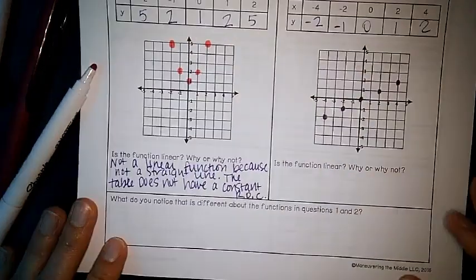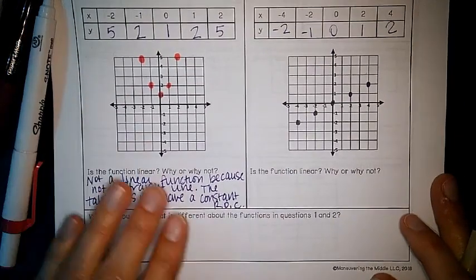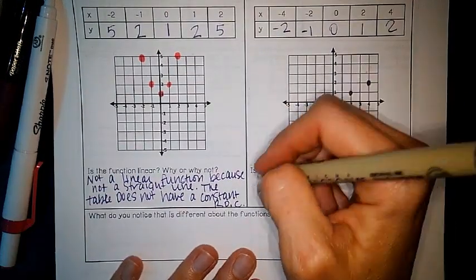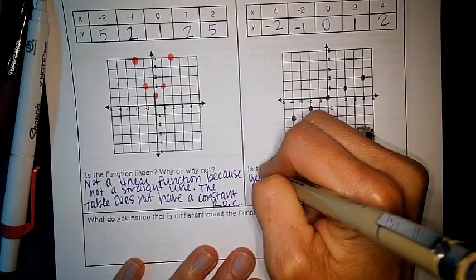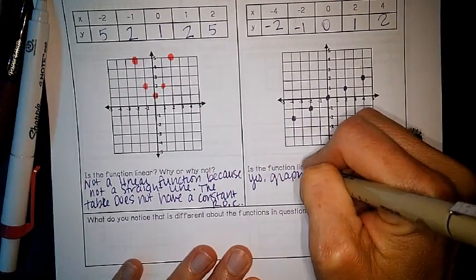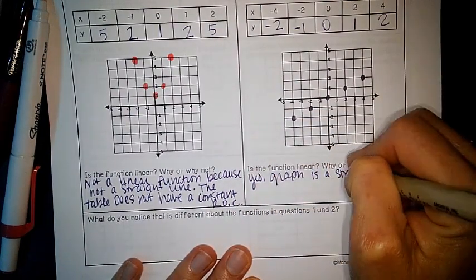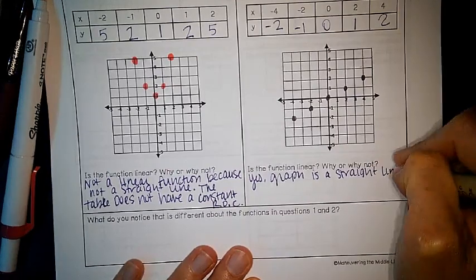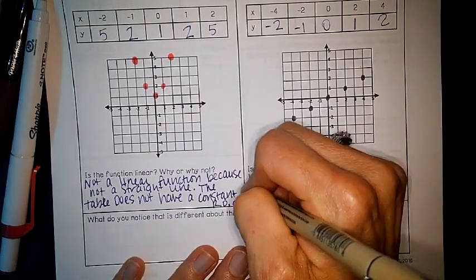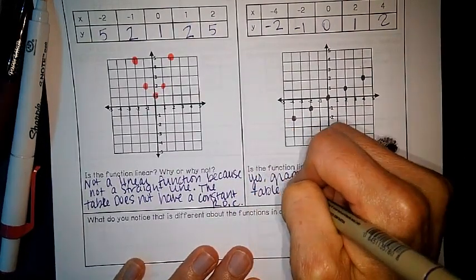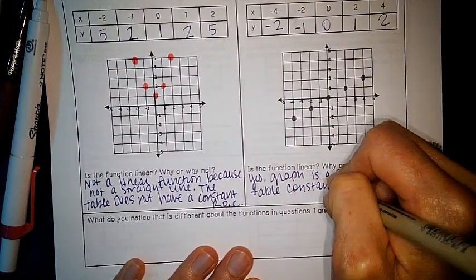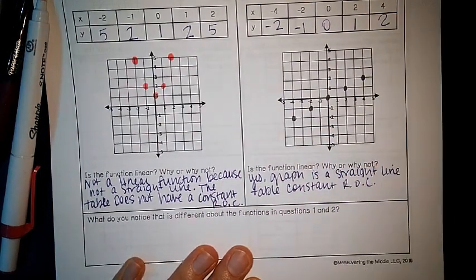Okay, what about the next one? Is it linear? Yes. Why? The graph is a straight line. And the table has a what? Constant rate of change.